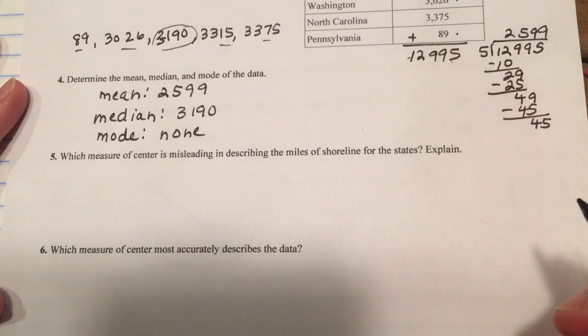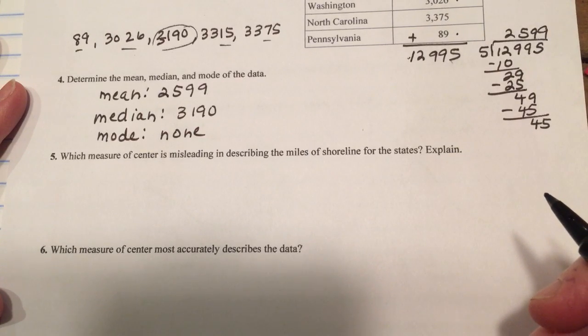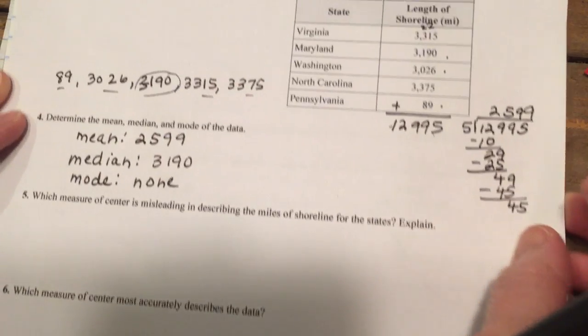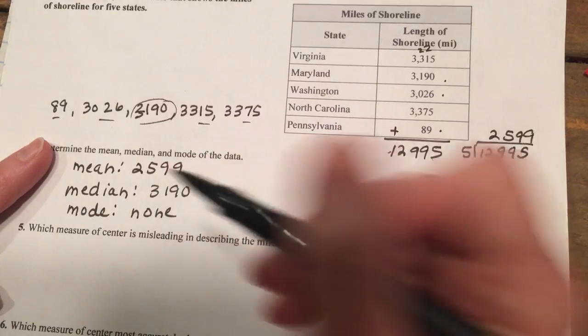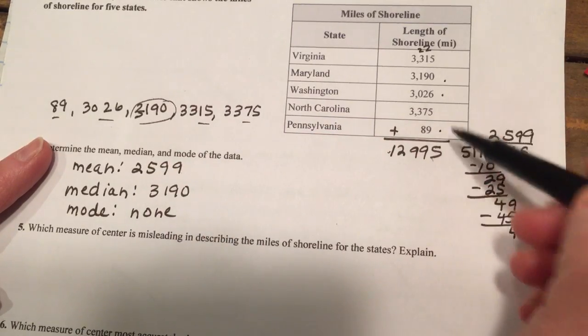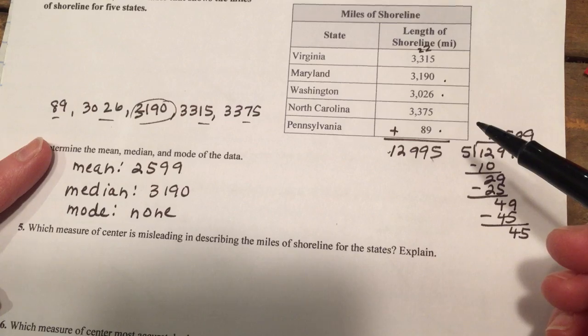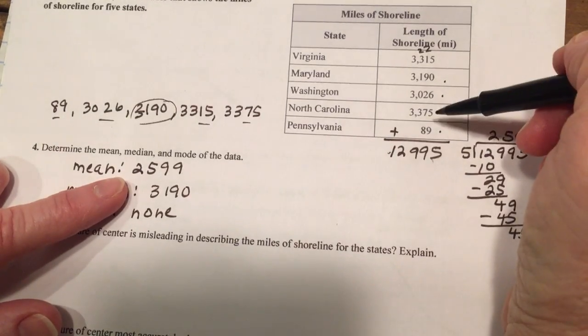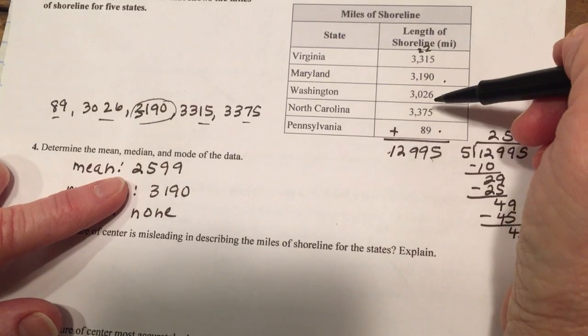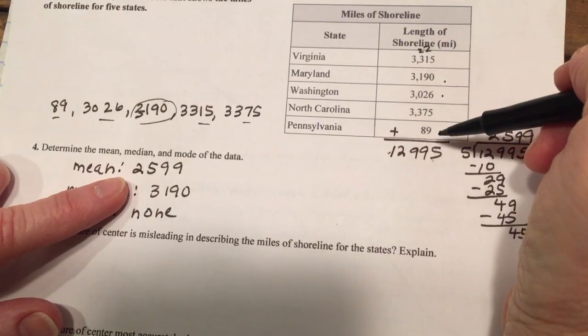Number 5 says, which measure of center is misleading in describing the miles of shoreline for the states? Explain. All right, so the mean was 2,599. If I look at the actual numbers of shoreline, 2,599 seems kind of low, because all of these are in the 3,000s, except for this one.